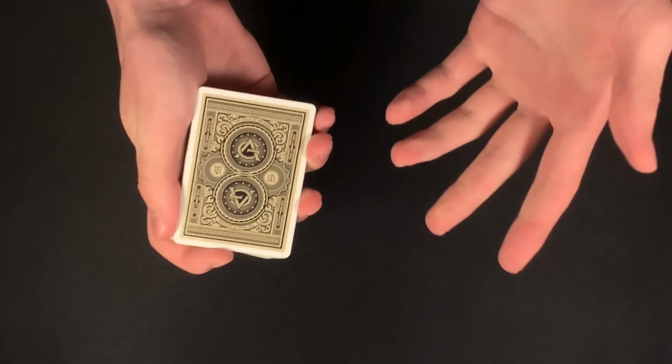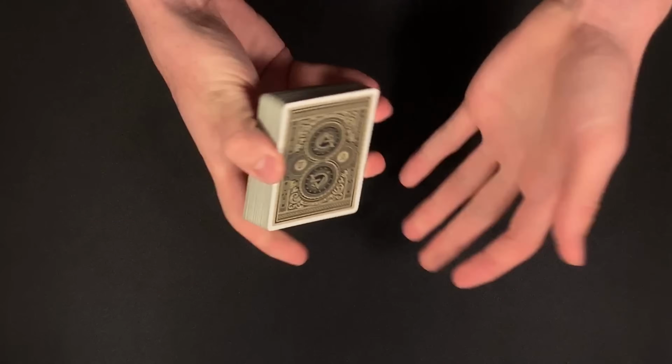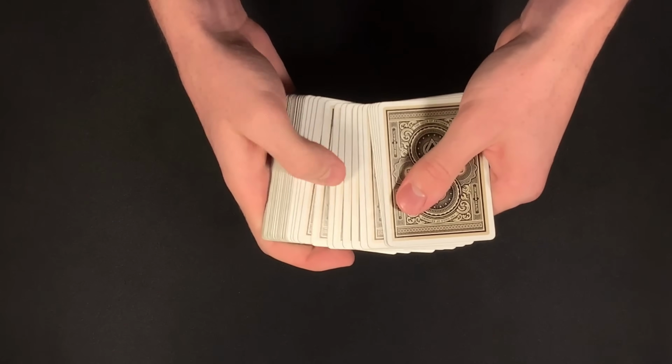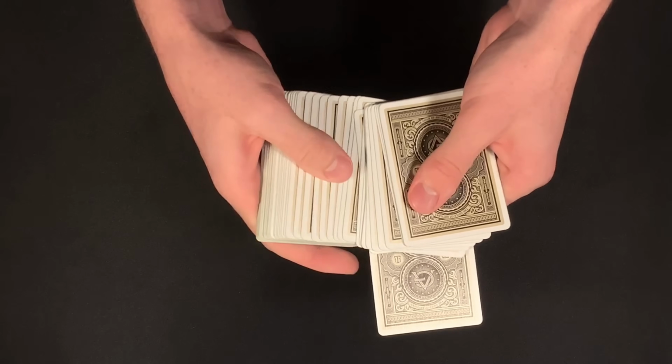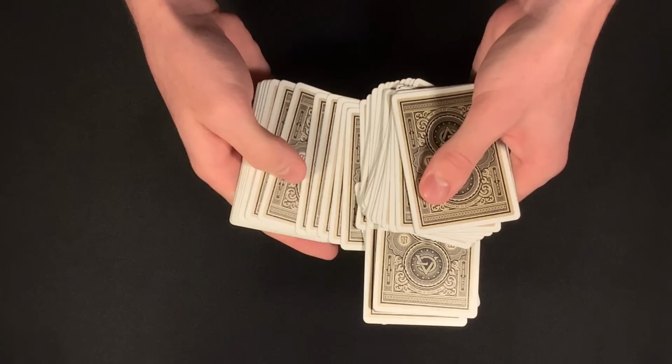Now, at this point, I would have my spectator choose an additional 4 cards from the deck. These are just going to be completely random. They can just touch the back of any 4 as I spread out the cards. So let's say that's 1, 2, 3, and 4.